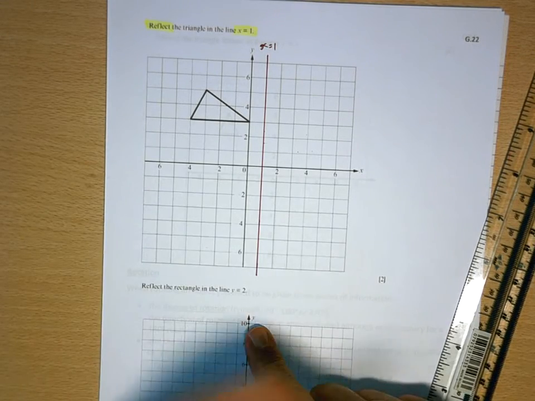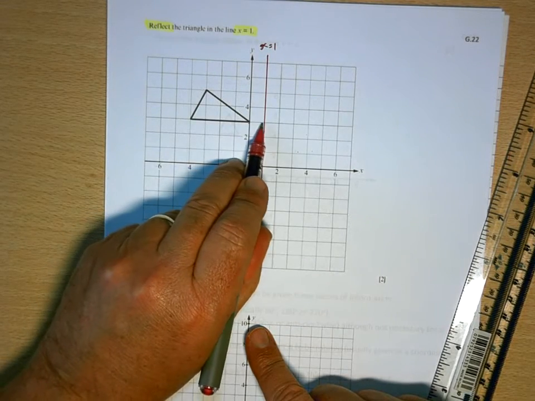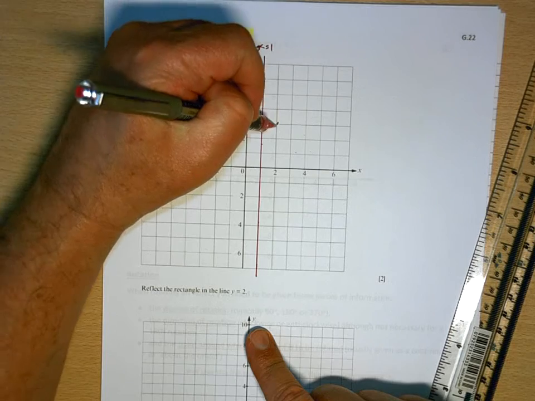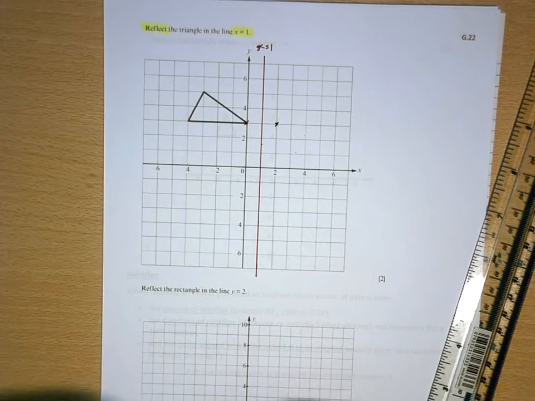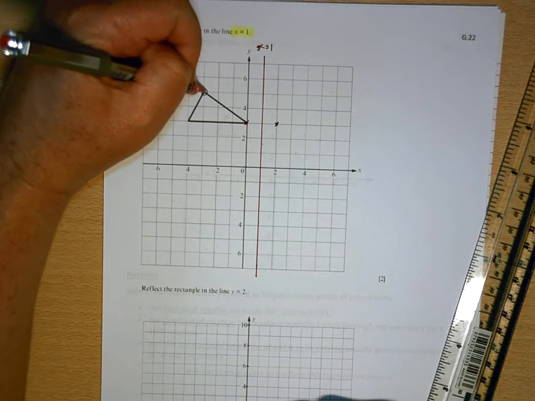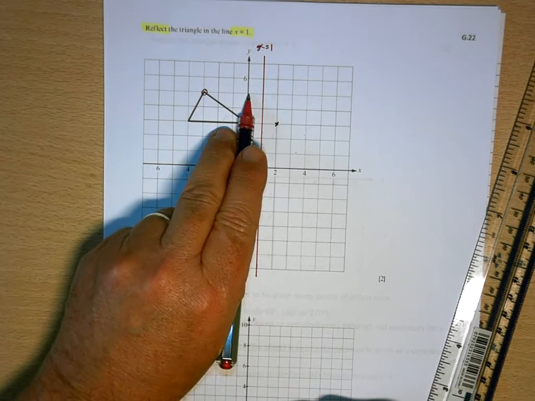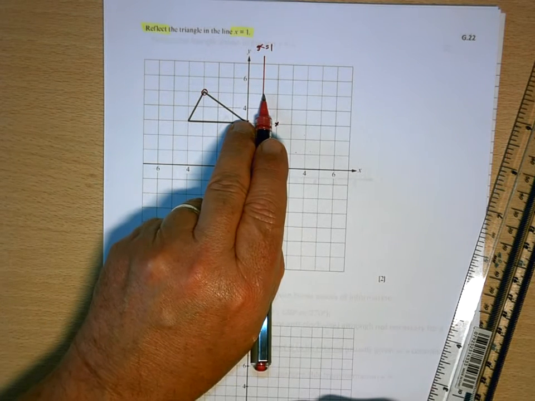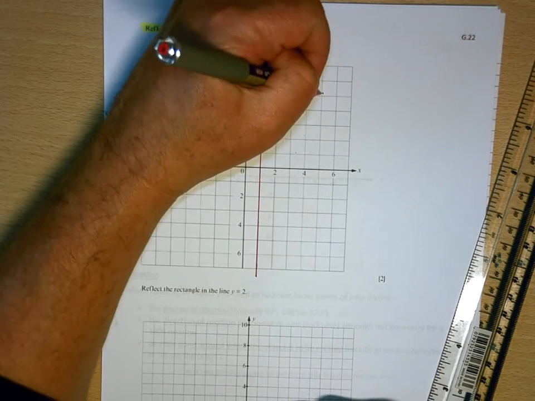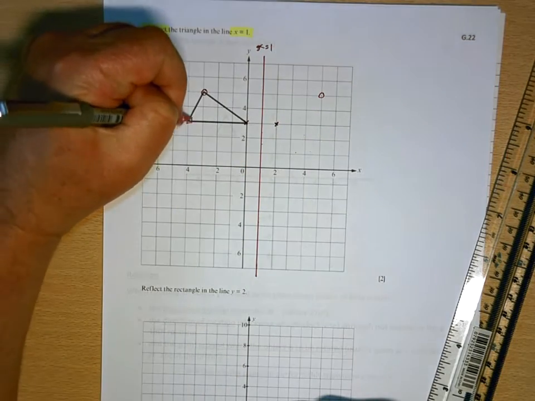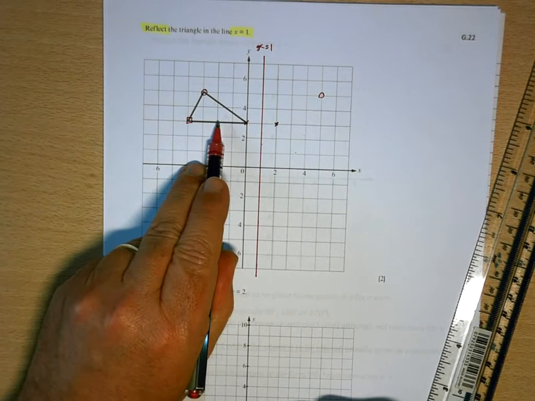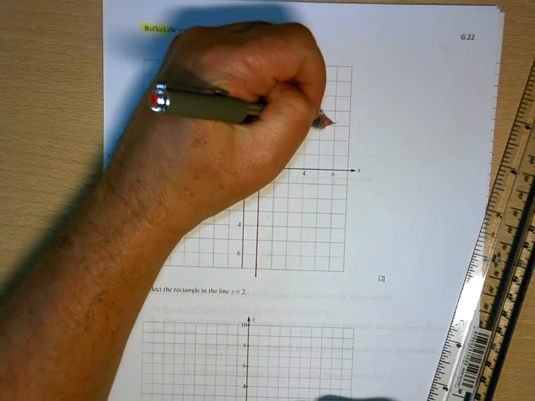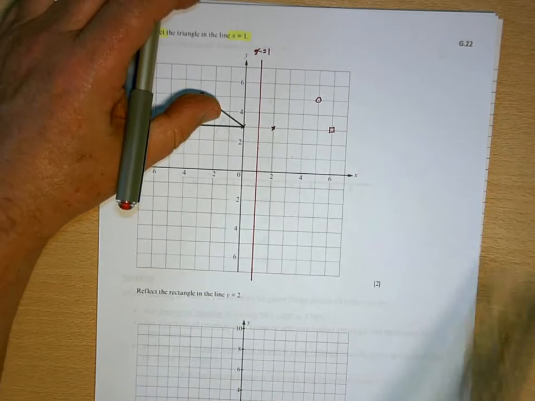So this point here is 1 line away from the mirror. So the reflection will also be 1 line from the mirror. This corner is 1, 2, 3, 4, so the position of the reflection will be 4 on the other side of the mirror. 1, 2, 3, 4. And the box corner is 1, 2, 3, 4, 5, so 5 on the other side. So once you've got your corners, then you can join them together.